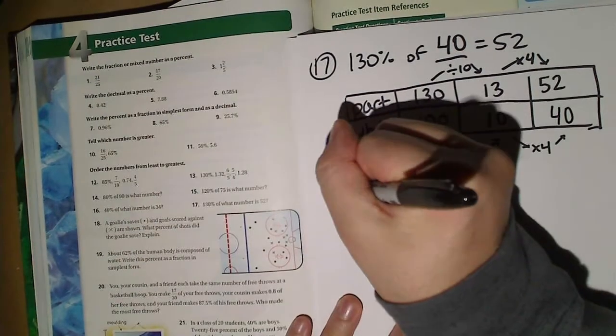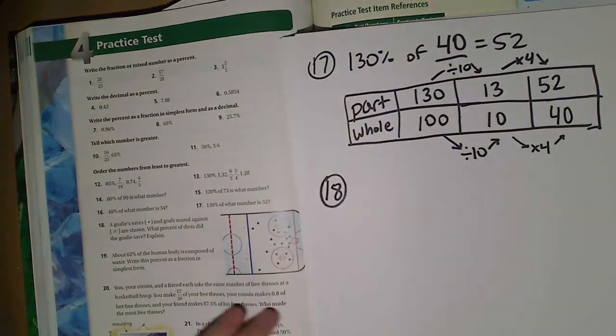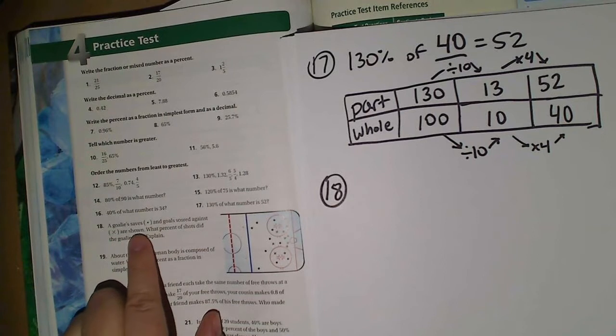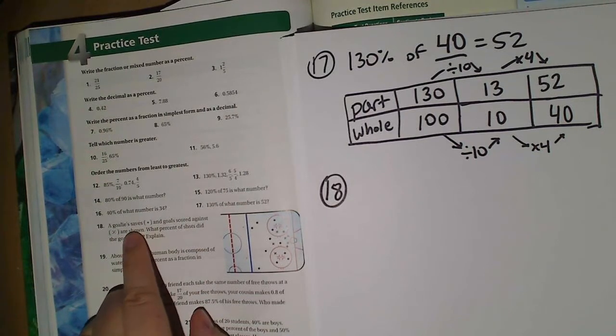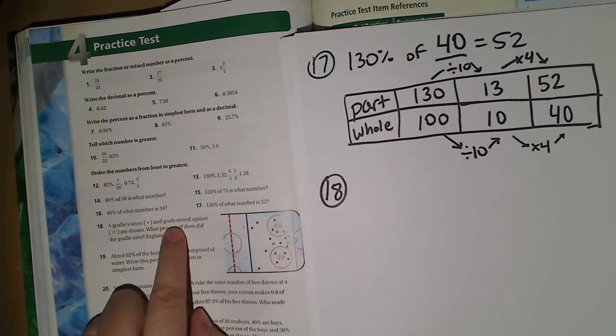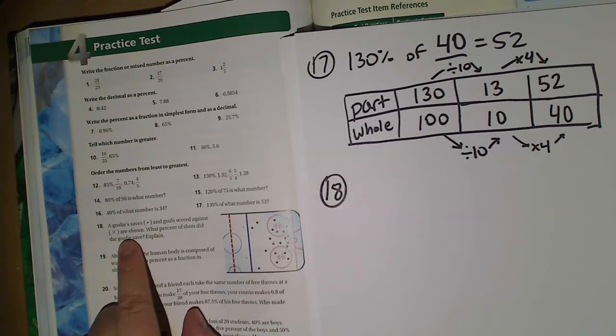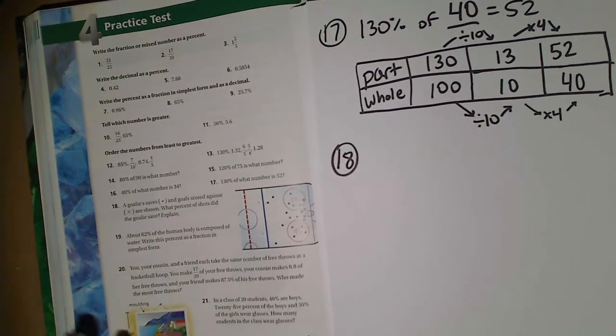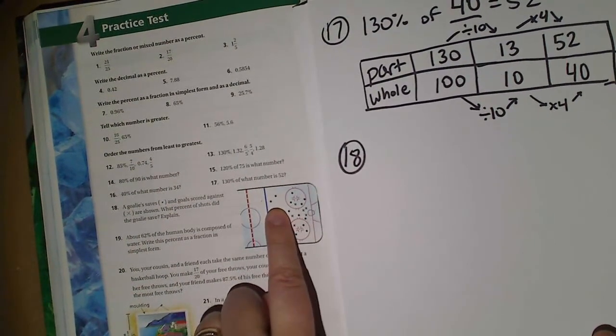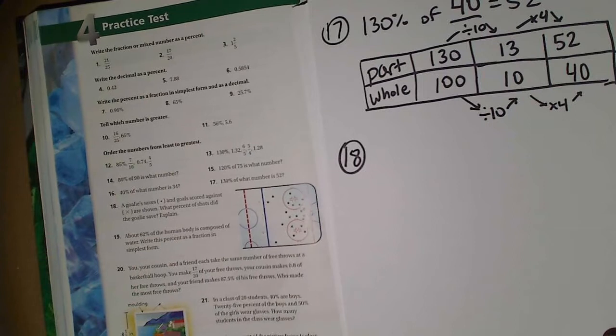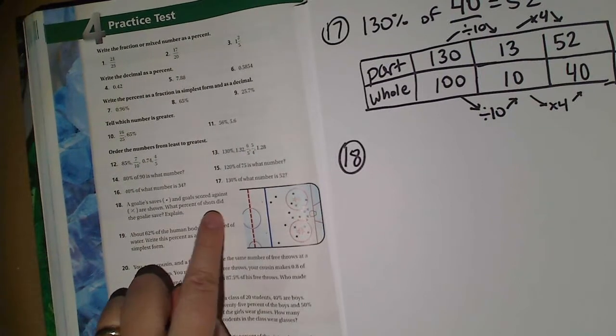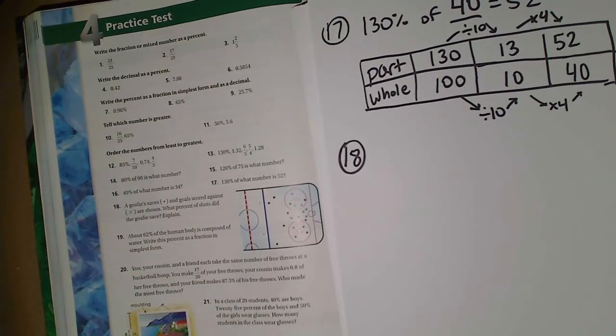Get to number 18. Word problem time. It says a goalie's saves and goals scored against are shown. That sounds confusing when I just read that. All right, so we've got dots here. The dots represent the saves, and the X's represent the times that they're scored. What percent of shots did the goalie save, and explain?